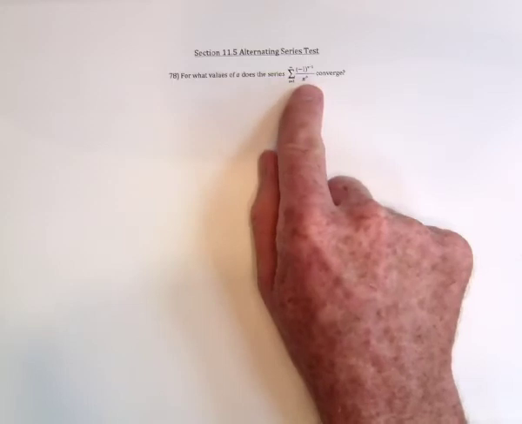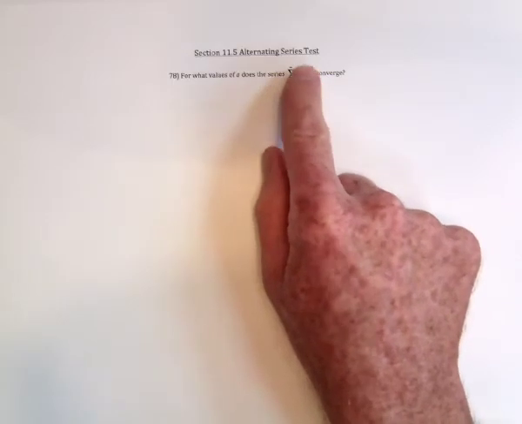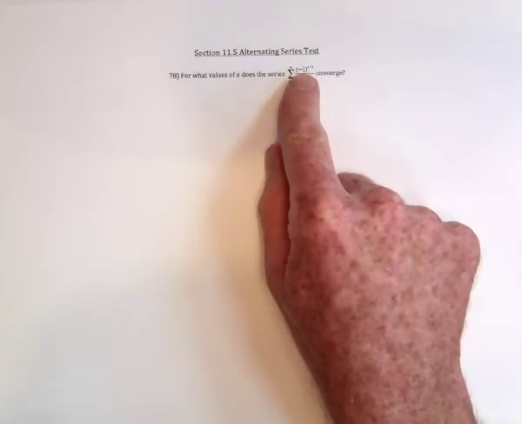In this problem, a is a constant. For what values of a will this series converge? Notice that this part right here makes it alternate positive, negative, positive, negative.